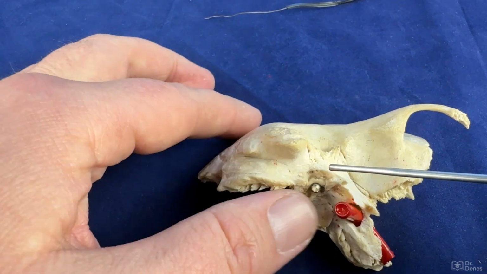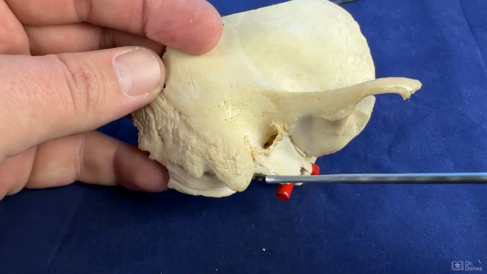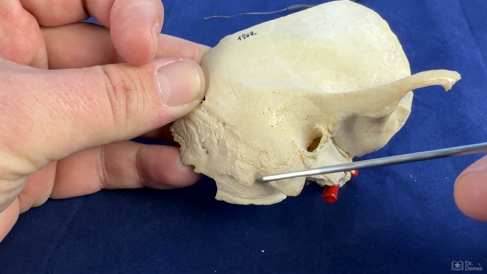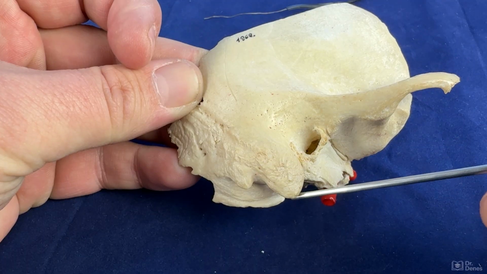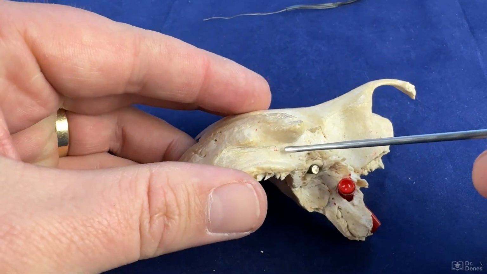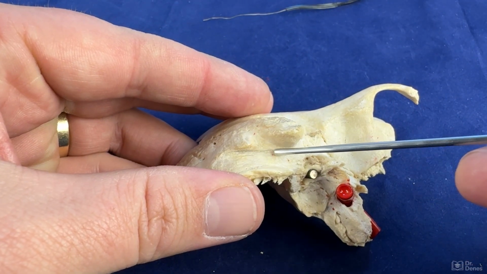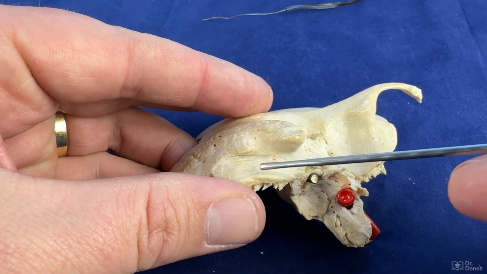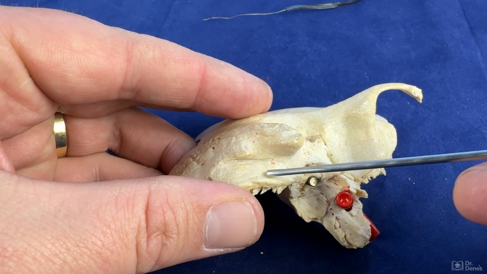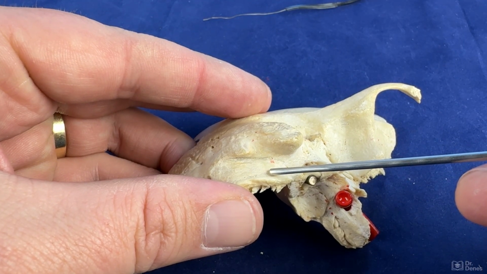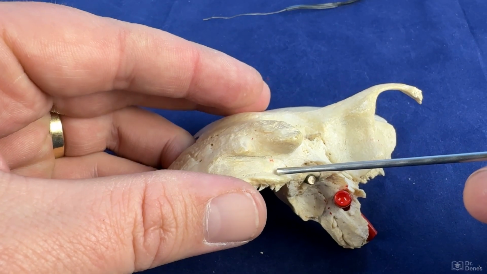Now, posteriorly, we have the pars mastoidea, the mastoid part, which has obviously this processus mastoideus, the protrusion, medial to which we have the incisura mastoidea, and even more medial to it, we will have the sulcus arteriae occipitalis, the groove for the occipital artery on this.